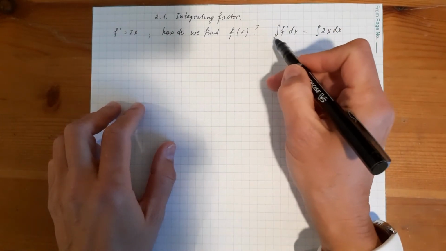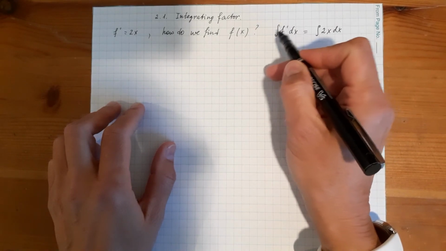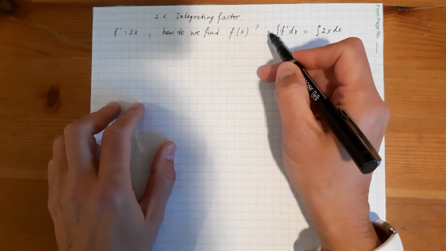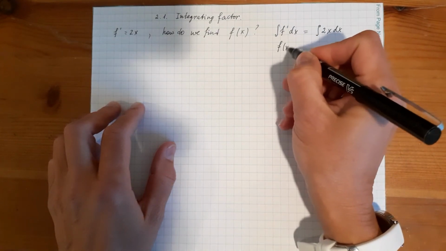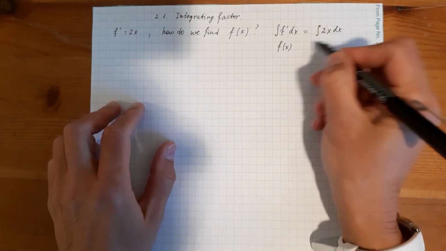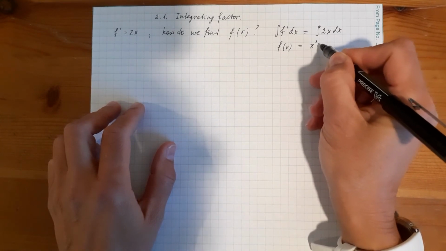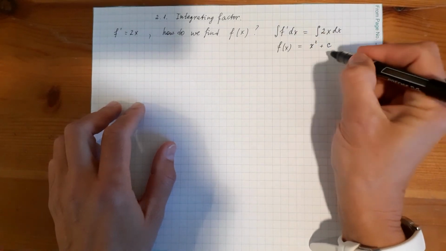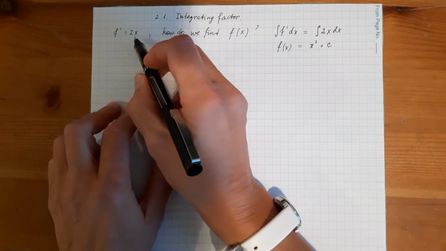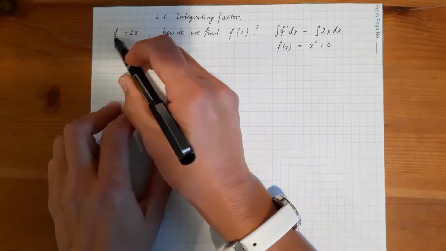On this side, we remember that integration and differentiation, according to the fundamental theorem of calculus, are inverse operations. So we are just going to have f of x over here, or antiderivative. What we have on this side is x squared. Remember about the constant, right? So that's how we solve a primitive differential equation. Derivative equals 2x.